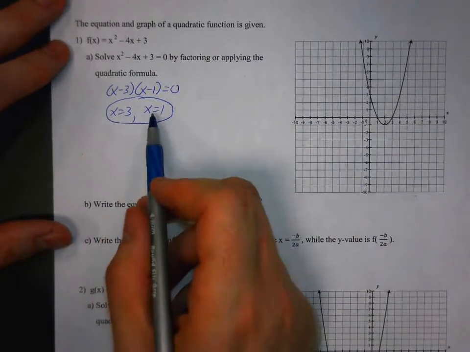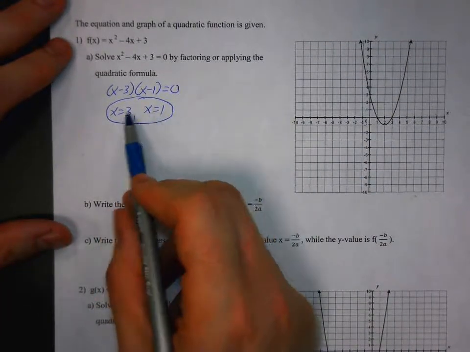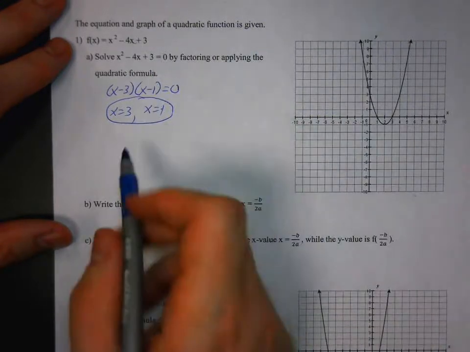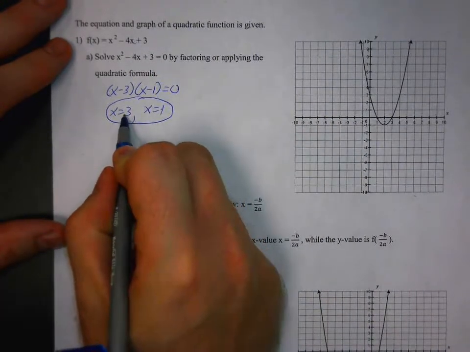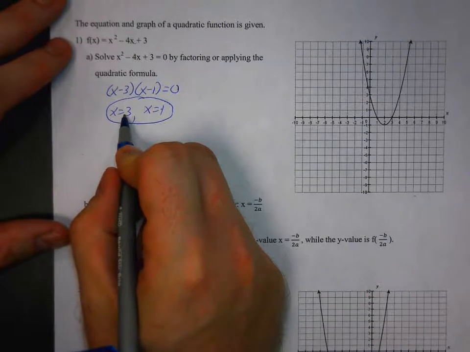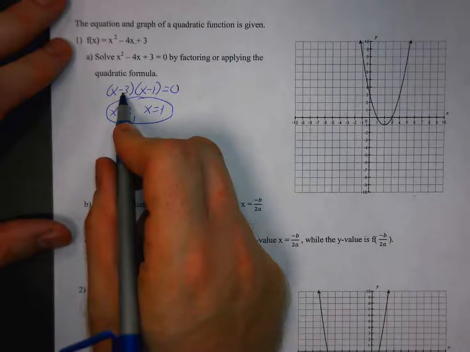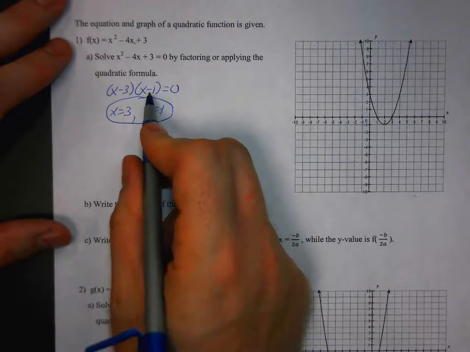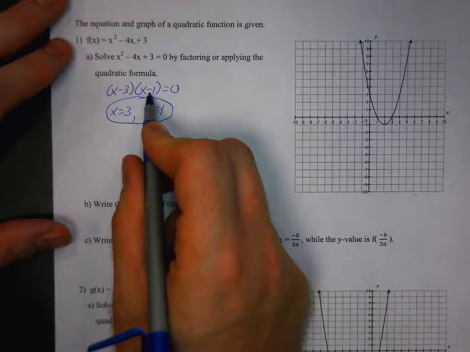So here, one of the basic ideas is that if you know the x-intercepts, then you should be able to find the equation also. Because if you know that x equals 3 is an x-intercept or a solution to your quadratic function, then x minus 3 had to be a factor. If you know that x equals 1 is a solution, then x minus 1 had to be a factor.